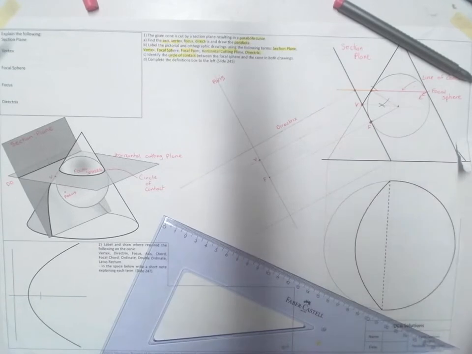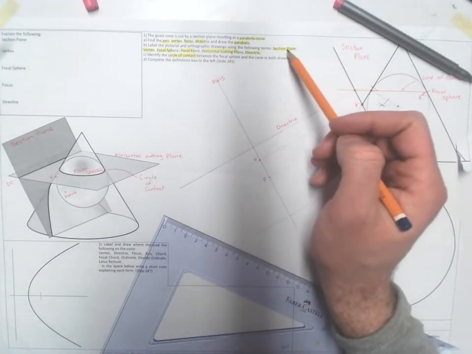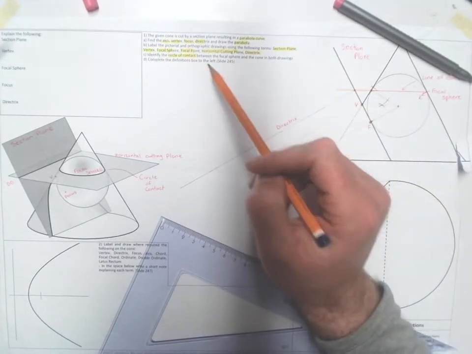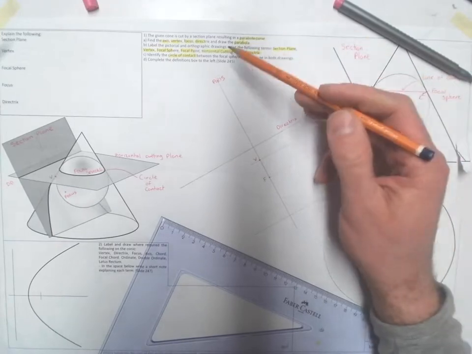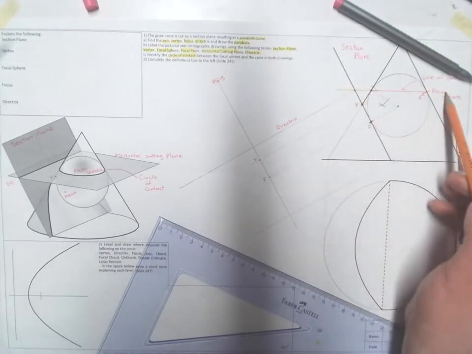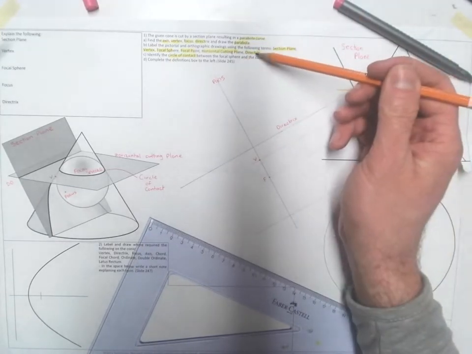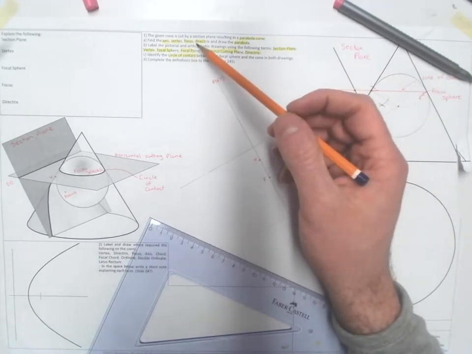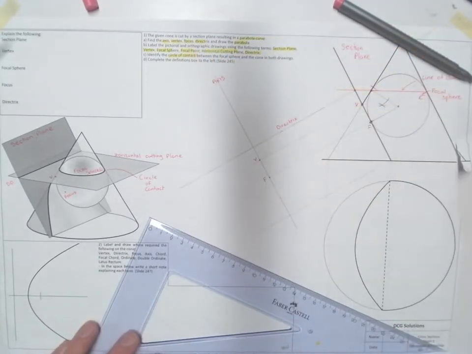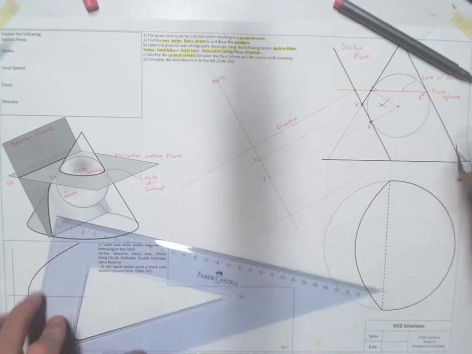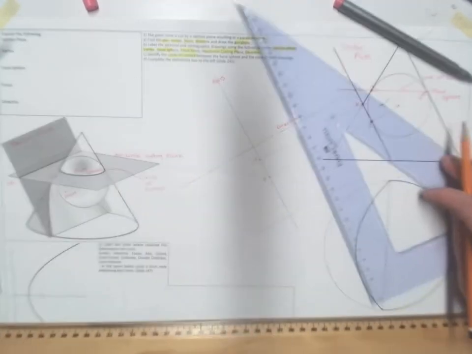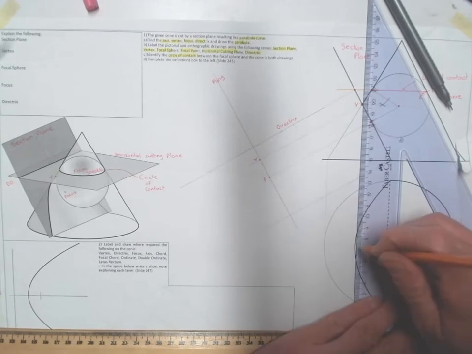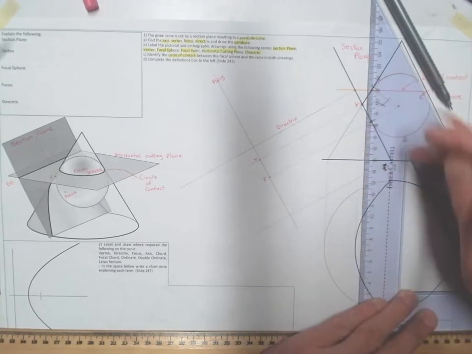So now we've found all our terms. We found section plane, vertex, focal sphere, focal point, which is here. Horizontal cutting plane is there. And our directrix is here. We have our axis, we have our circle of contact, so we have all the terms. Now we just need to draw the parabola. So if I just show you here, that will be my vertex.